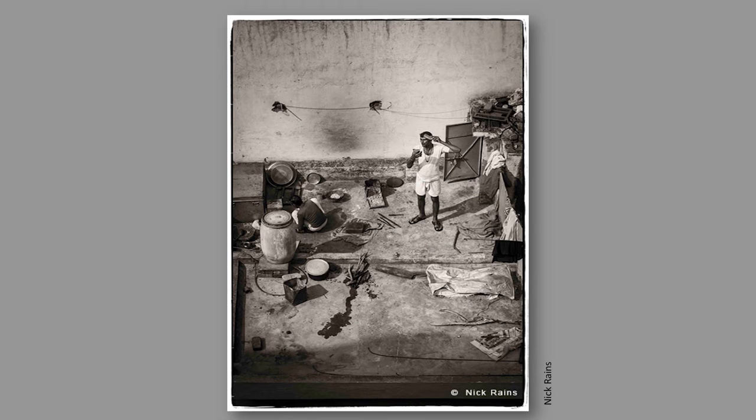At first glance, in this Nick Rains photograph of a man brushing his hair, the scene appears to be in chaos. However, once we start to examine the photograph, the eye begins to move between the elements and the underlying structure is discovered. The man standing with light-coloured clothes is the centre of interest.